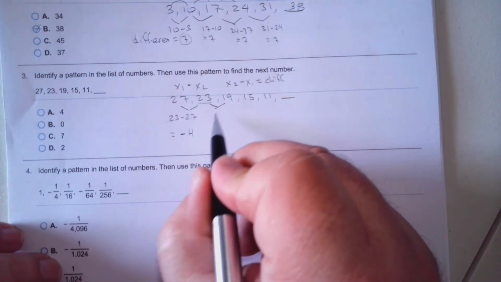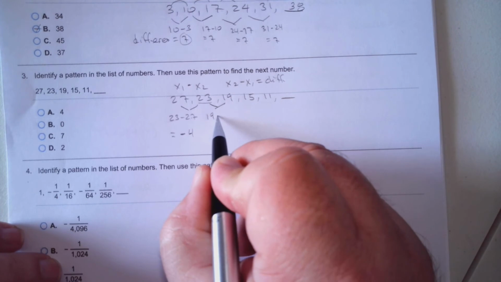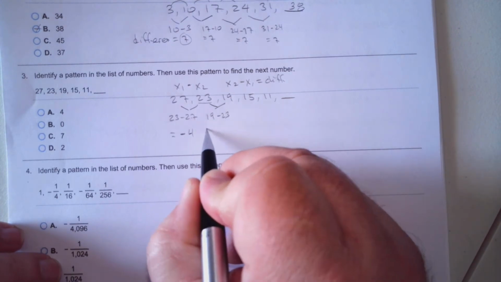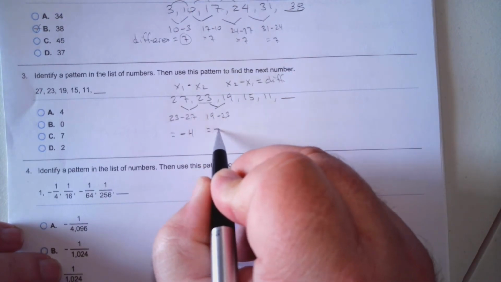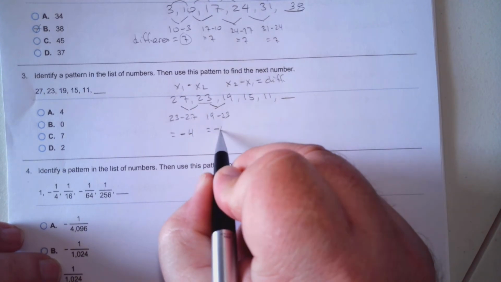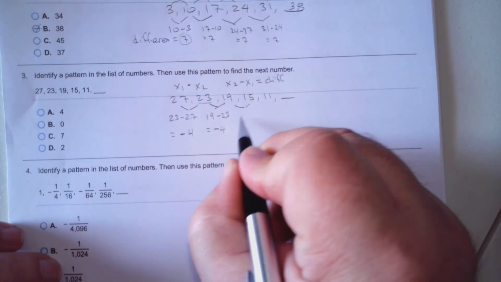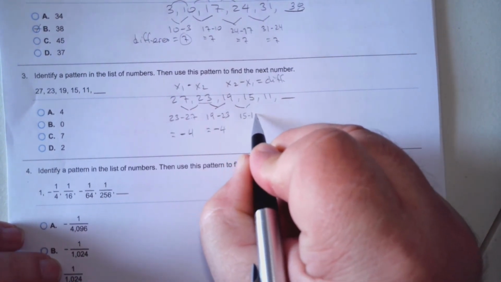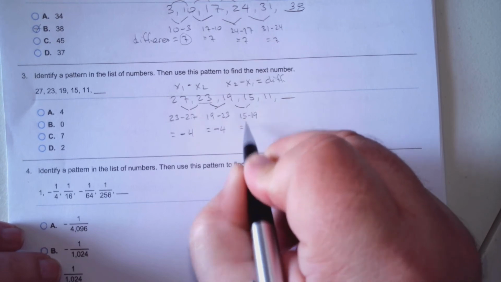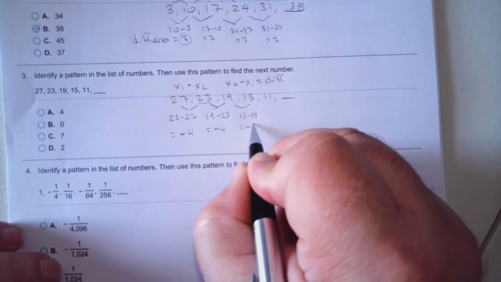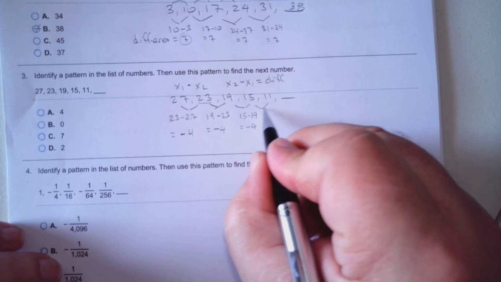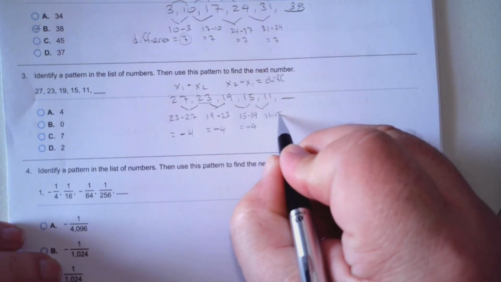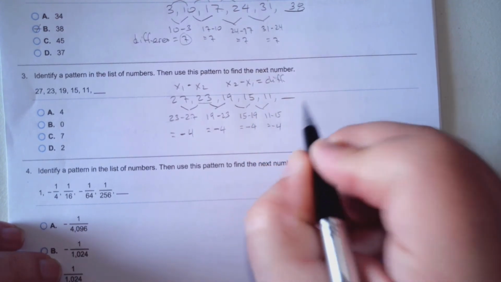Let's do the next one. 19 minus 23. 23 is bigger than 19, it's negative. 23 minus 19 is 4. 15 minus 19, again 19 is bigger than 15, it's negative. Difference is 4. 11 minus 15 is negative 4.